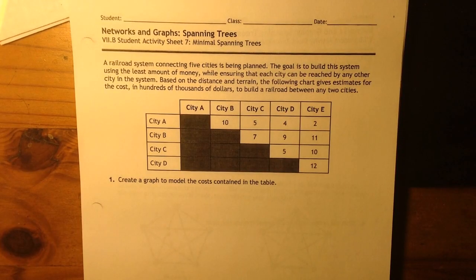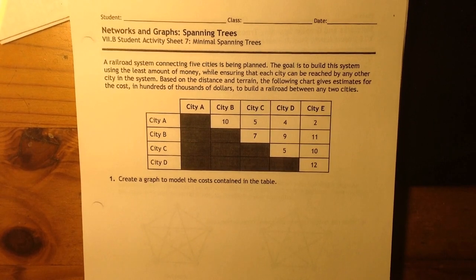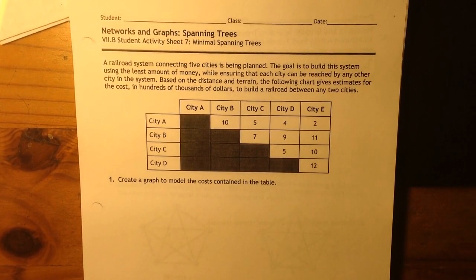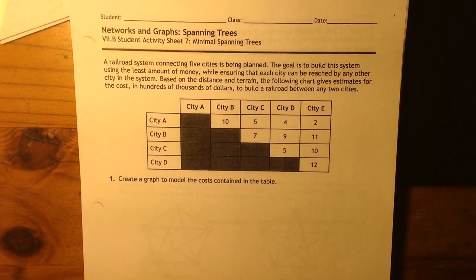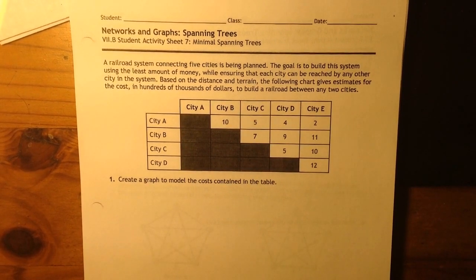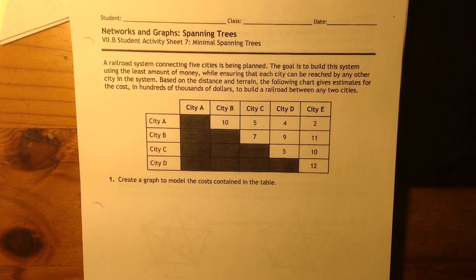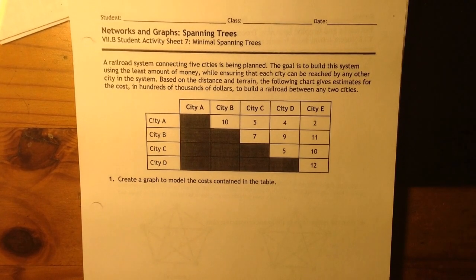Okay, we're looking at student activity sheet 7, minimal spanning trees. And here's our first problem. A railroad system connecting 5 cities is being planned. The goal is to build this system using the least amount of money while ensuring that each city can be reached by any other city in the system. So you need to be able to get from any city. We have 5 cities here, city A, B, C, D, and E. You've got to get from any city to any other city through the rail system somehow.